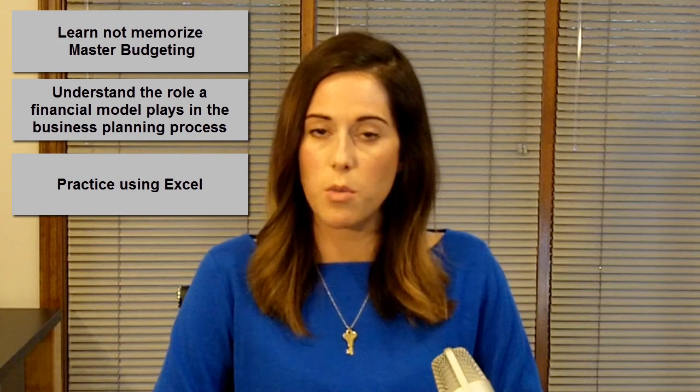When your students use the Master Budget Project, they will have a tool to actually learn and not just memorize the very important concept of master budgeting. They will also have an understanding of the major role that a dynamic financial model plays in the business planning process. And finally, they will get practice using basic Excel tools while working on their project. The Master Budget Project works equally well in undergraduate and MBA level managerial accounting courses.